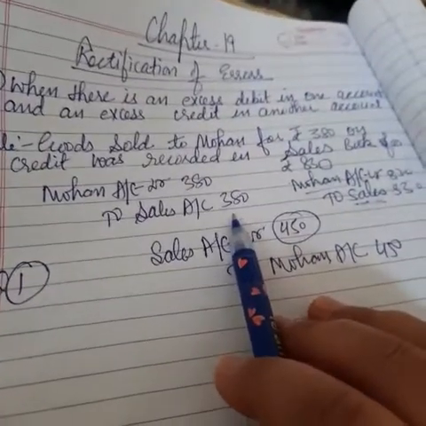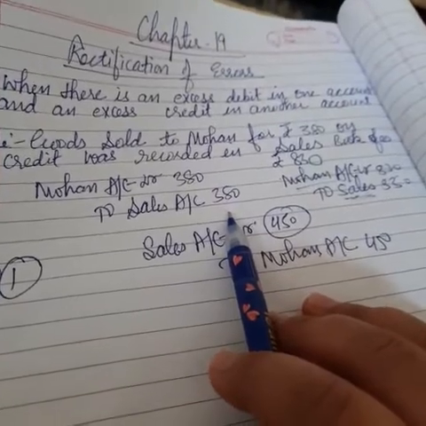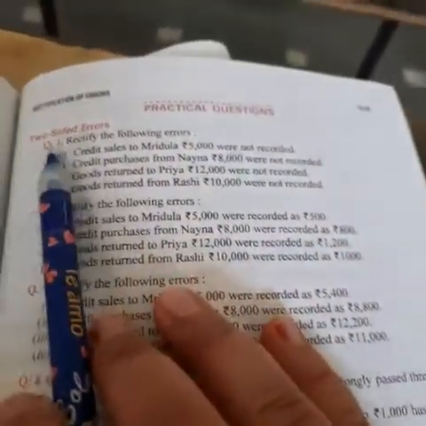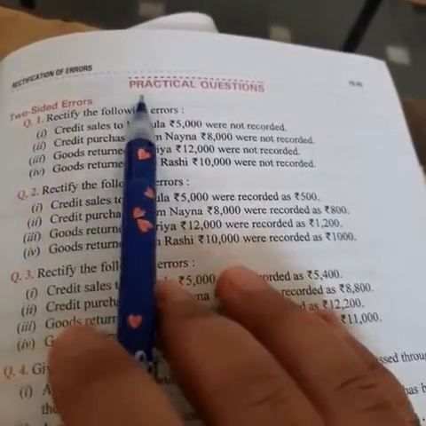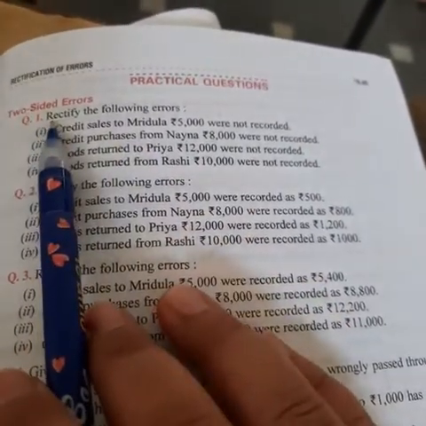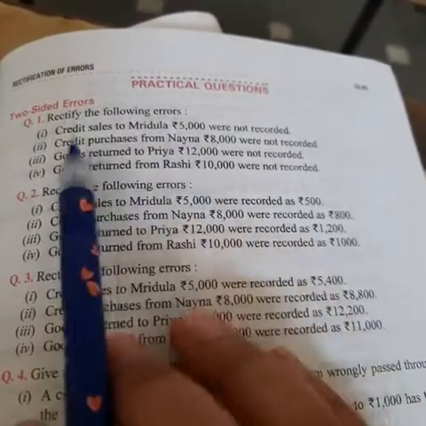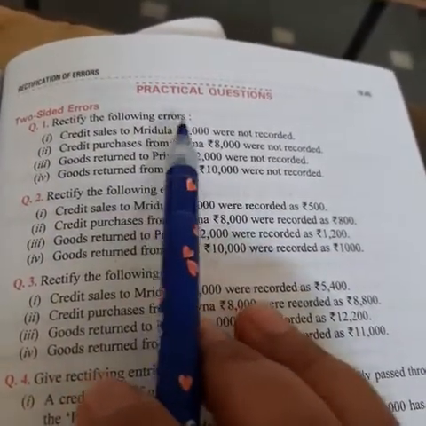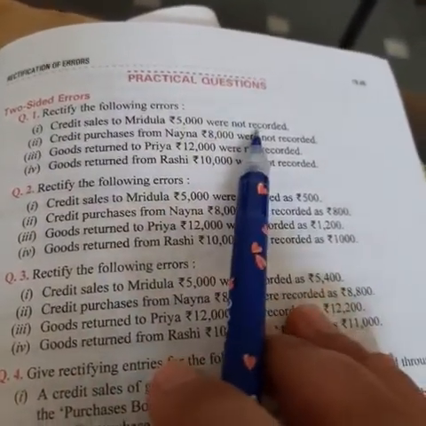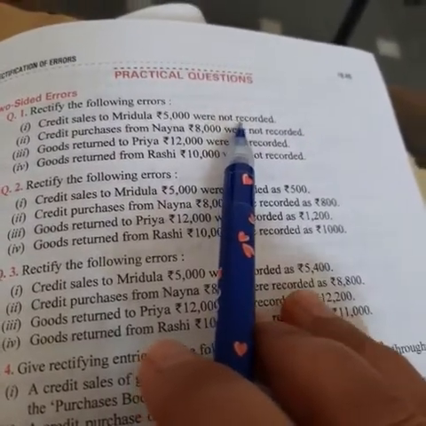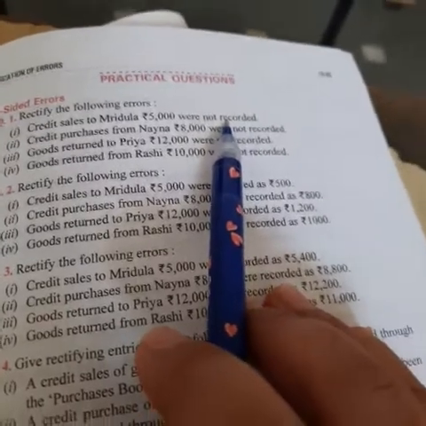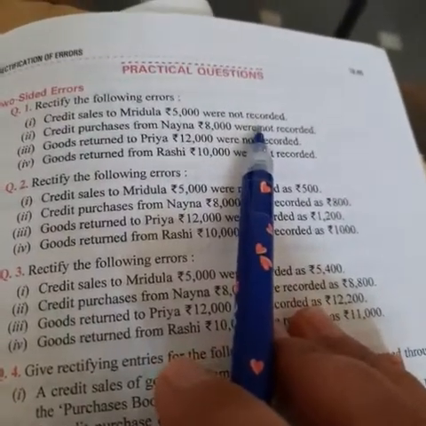So now let's consider our practical questions one by one. So here is your first practical question that is related to two-sided errors, and the question is: rectify the following errors. Credit sales to Mridula of rupees 5000 were not recorded. Now you all know that when the sales or when any entry is omitted to be recorded, then we have to pass a very simple journal entry in order to rectify it.